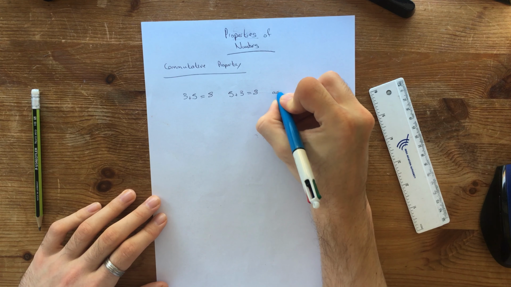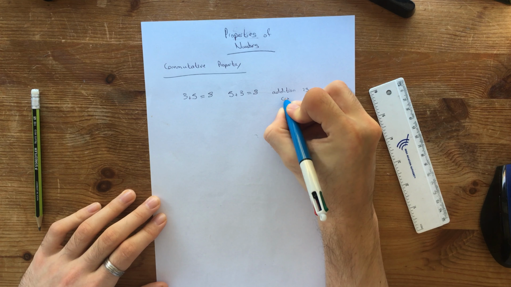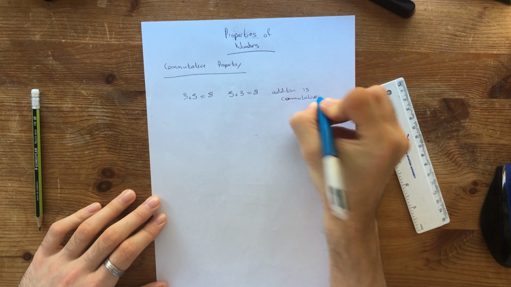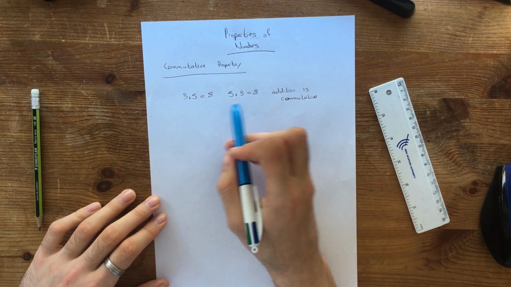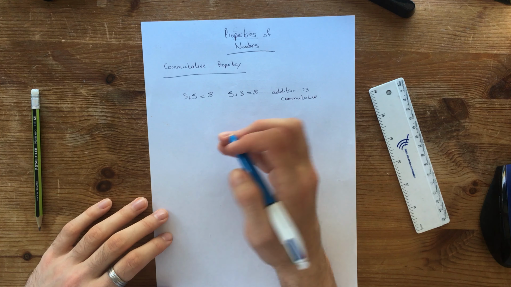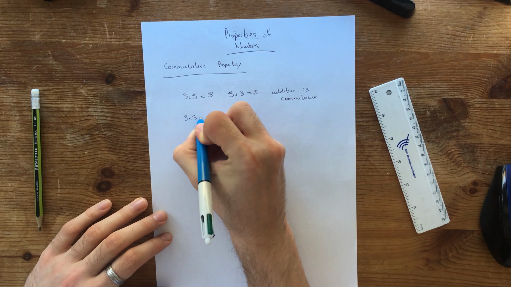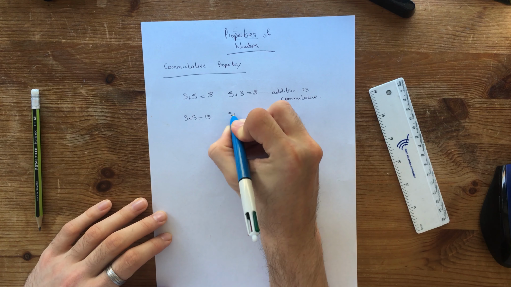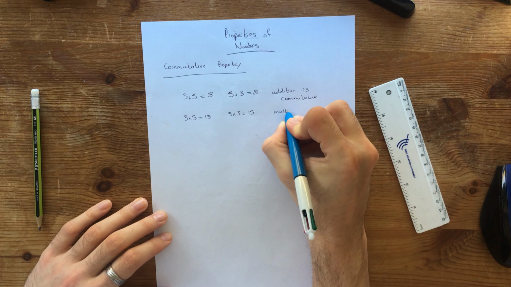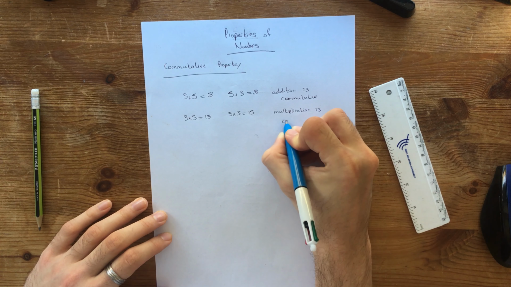This means that addition is commutative. So what it means is that the order doesn't matter. We can flip the 3 and the 5 and it doesn't really change anything. Multiplication is the same. 3 multiplied by 5 is 15. 5 by 3 is 15 as well. So multiplication is commutative.